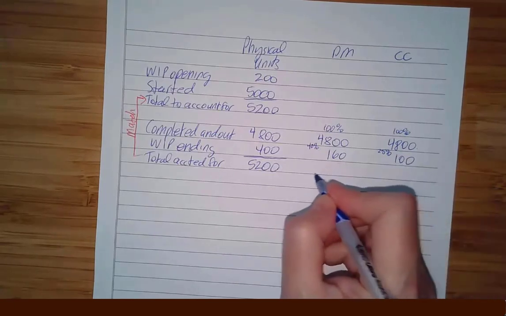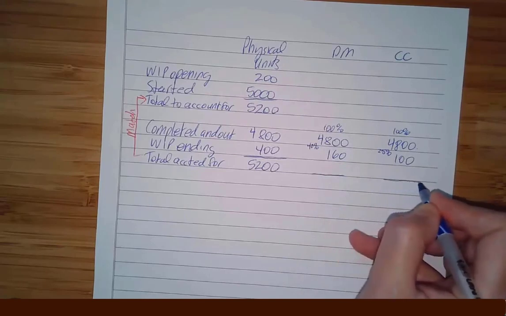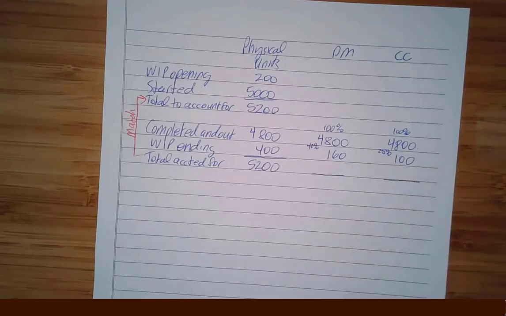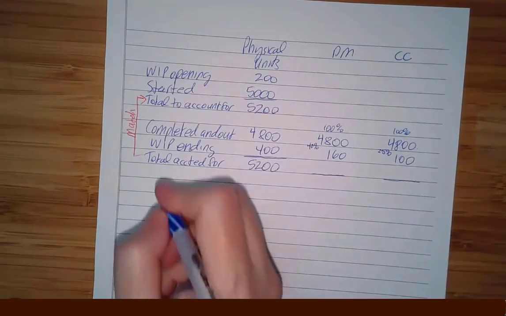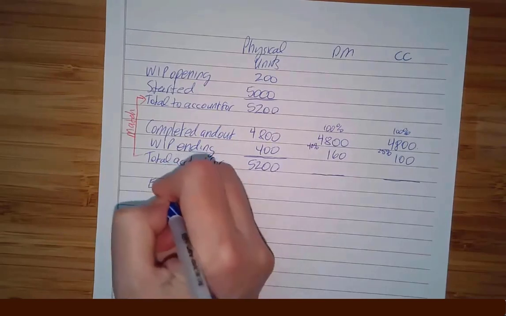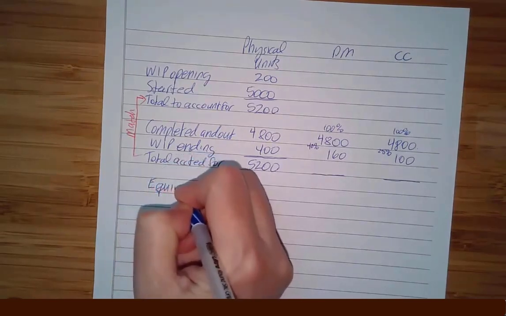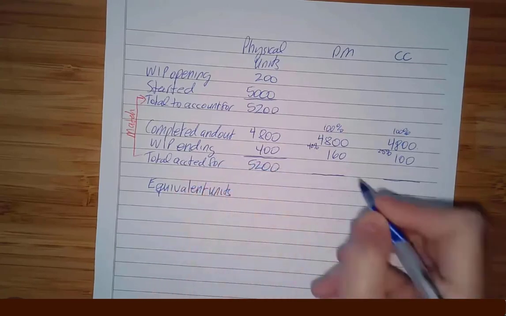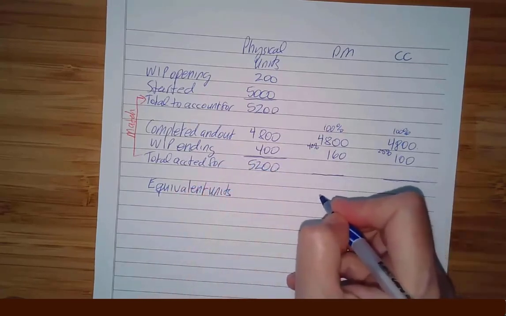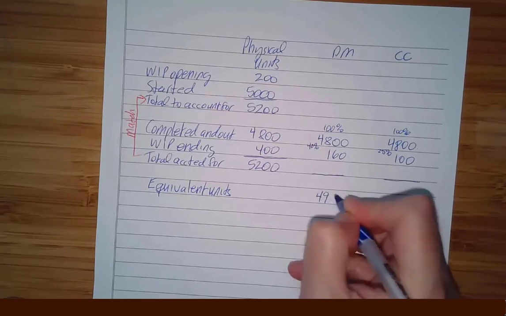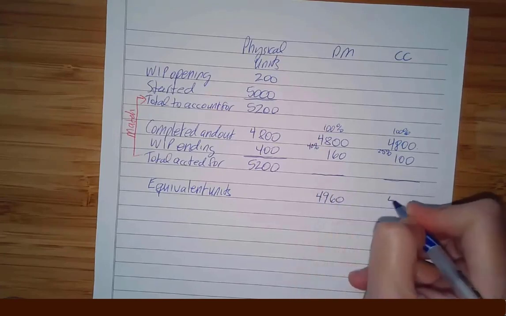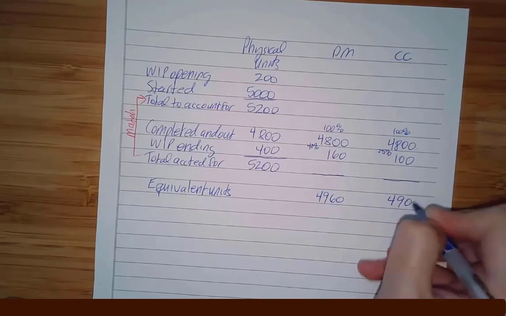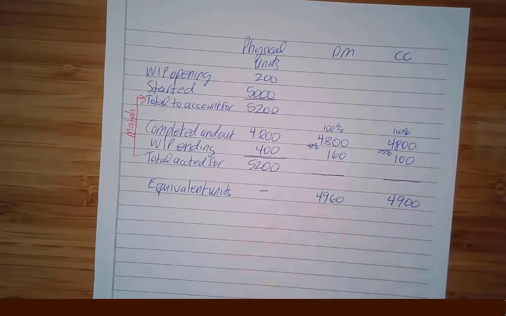So when we add these together, this is equal to the equivalent units. So this is equal to 4,960 and 4,900. And we don't use the physical units again.